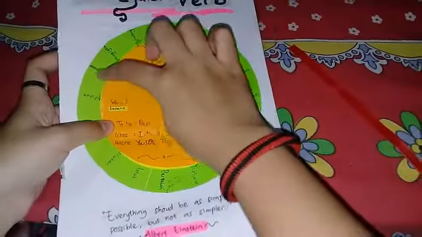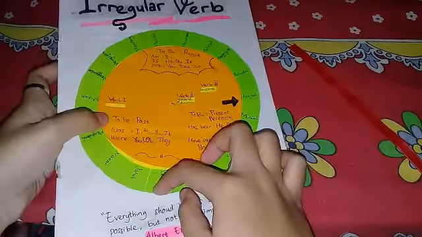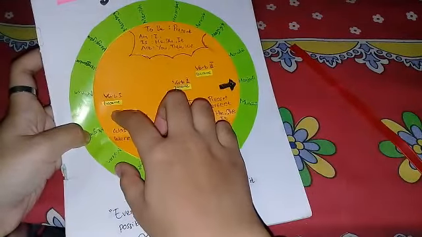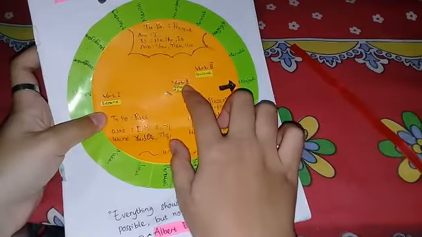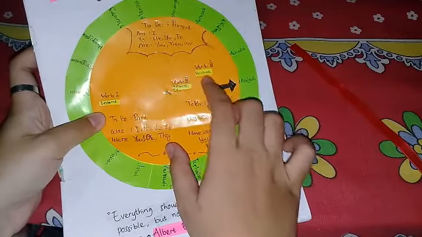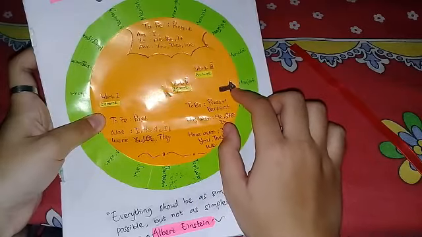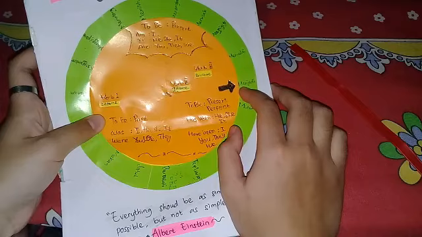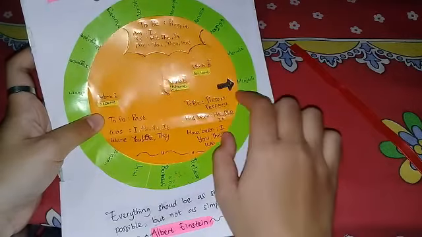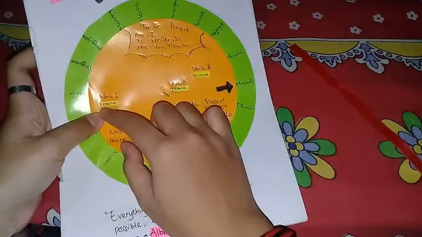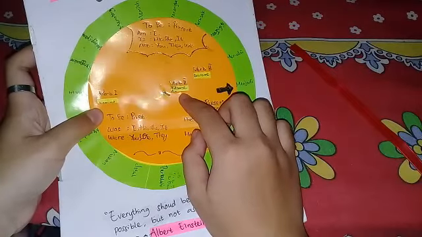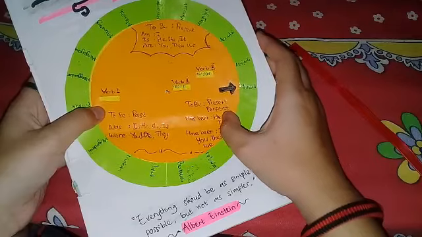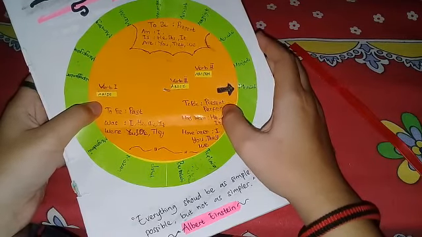In this green side is the meaning in Indonesian, and then this column is verb 1, this is verb 2, and then this is verb 3. If the arrow lands on the word menjadi, the verb 1 of menjadi is become, then verb 2 is became, and verb 3 is become. Then you spin it again.